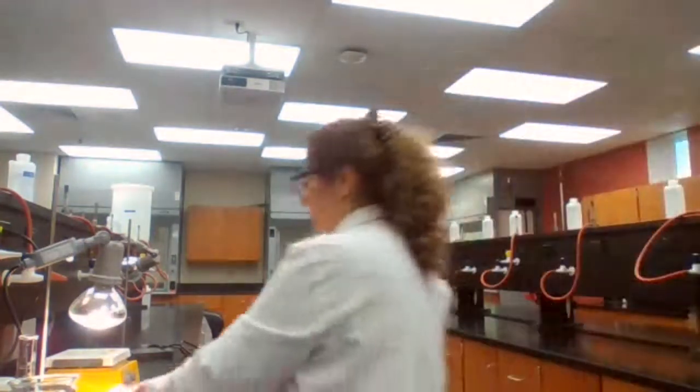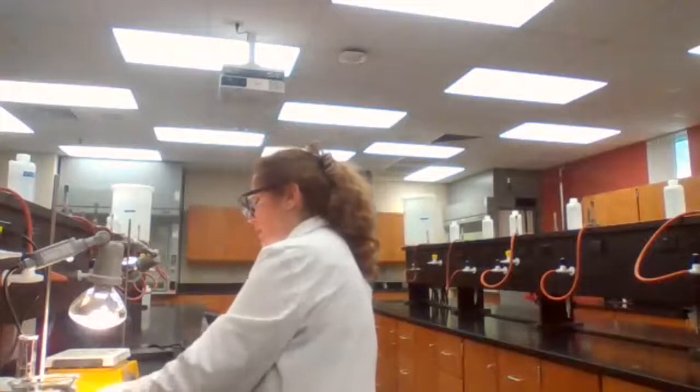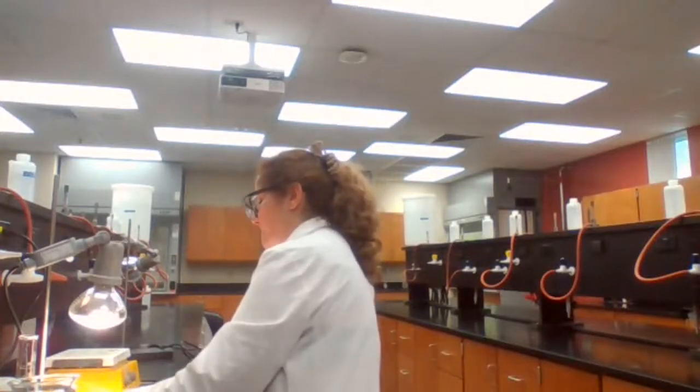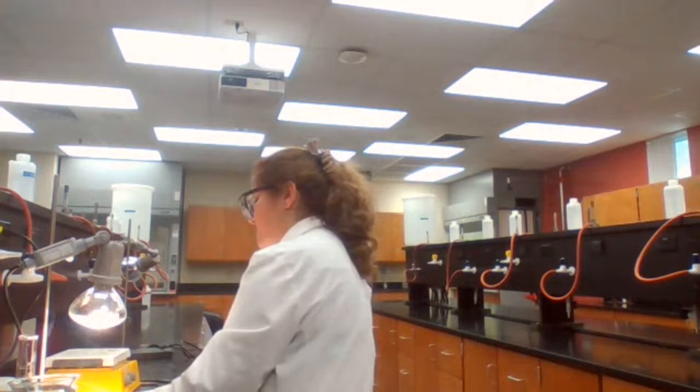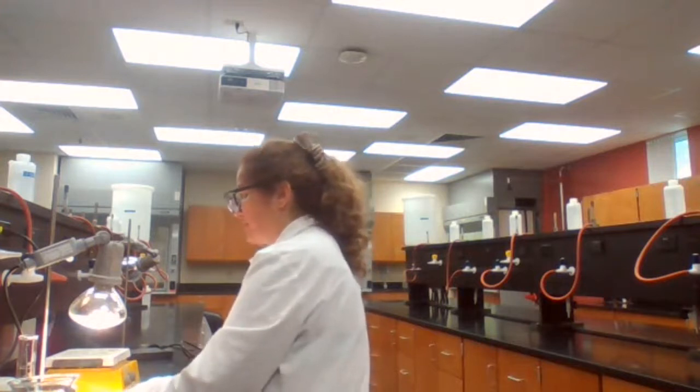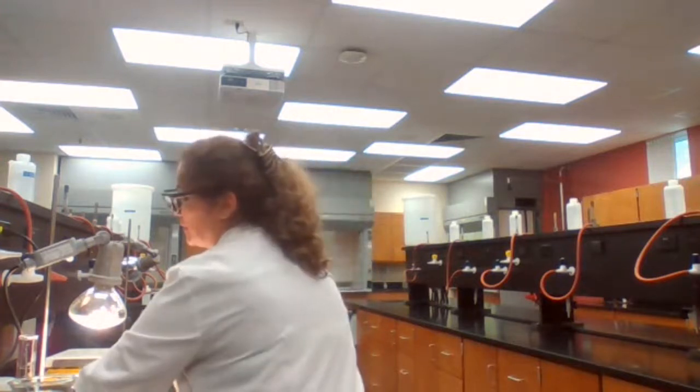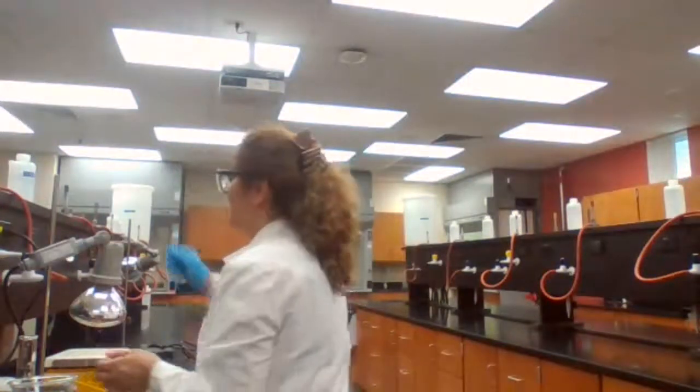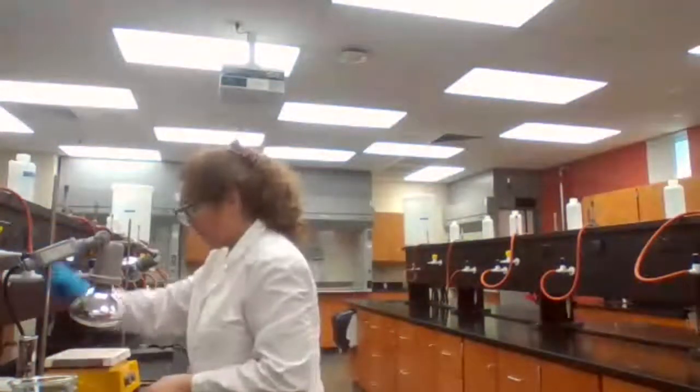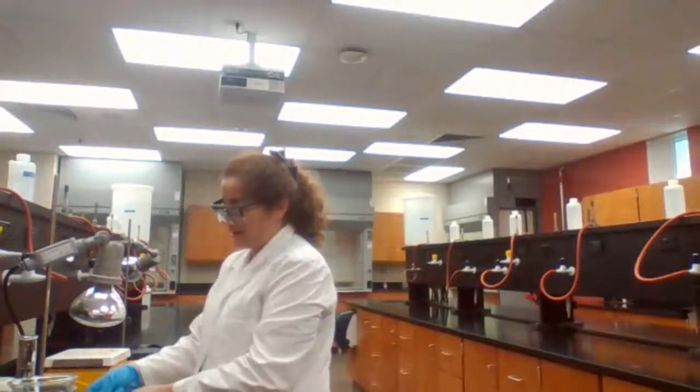Just one more. Yeah, the paper looks crisp. When the copper is dry, the paper looks dry. If I bring it here, you can see that it is dry.